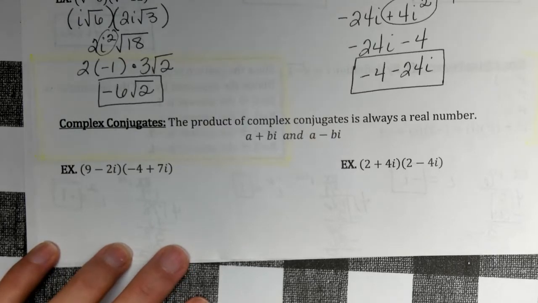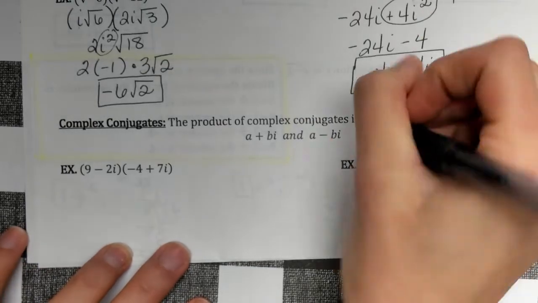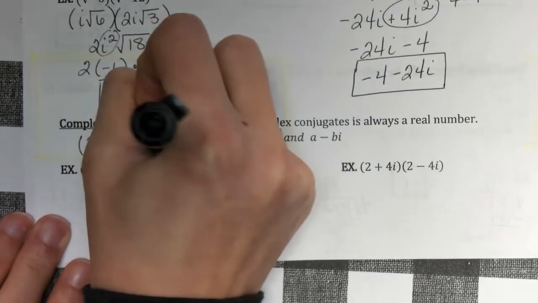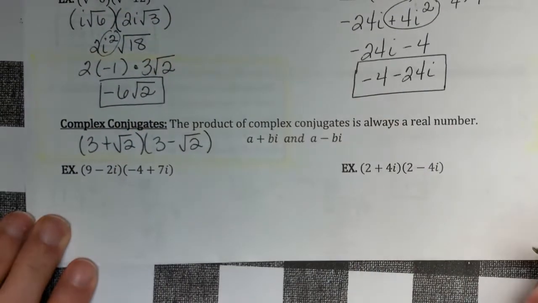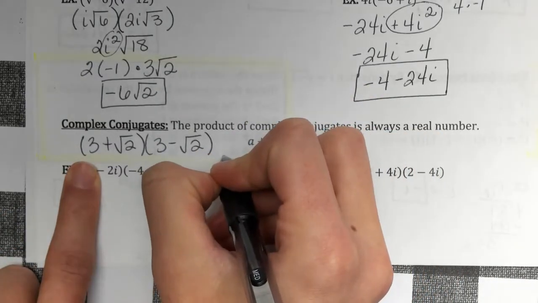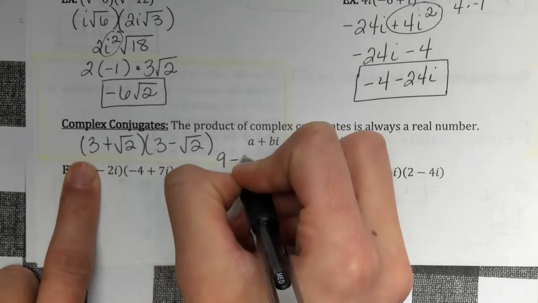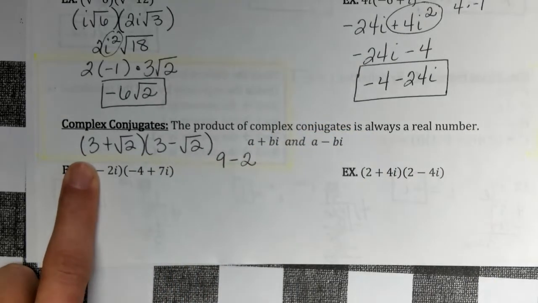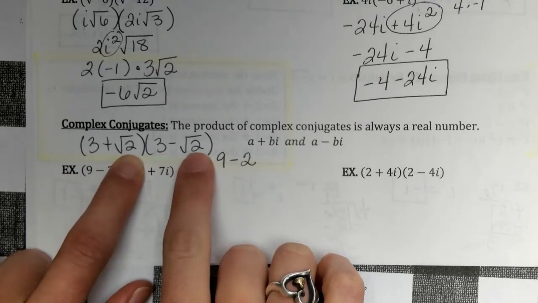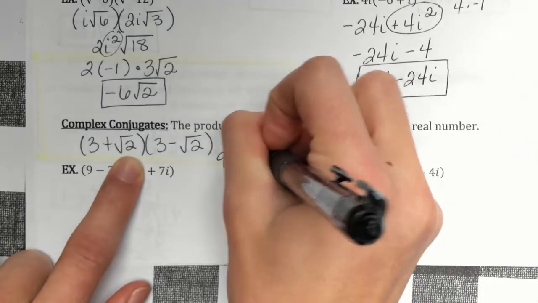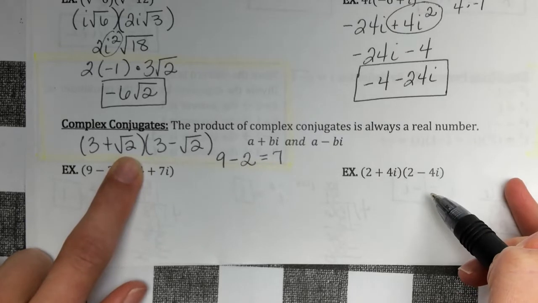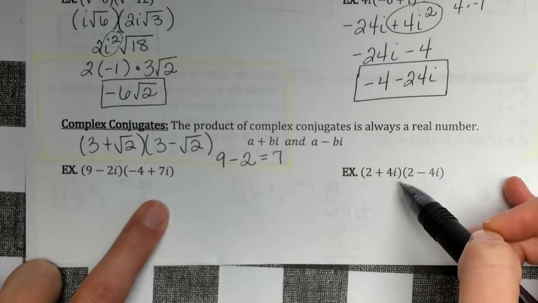Well, if I'm already giving you the conjugate, so if I had 3 plus square root of 2 times 3 minus square root of 2, that would be 9 minus 2, right? You should be able to recognize it's a conjugate, so you just multiply 3 and 3, and you multiply this. And there's always a minus, and that would give you a whole number, okay? Same concept when you recognize that it's a conjugate with imaginary.